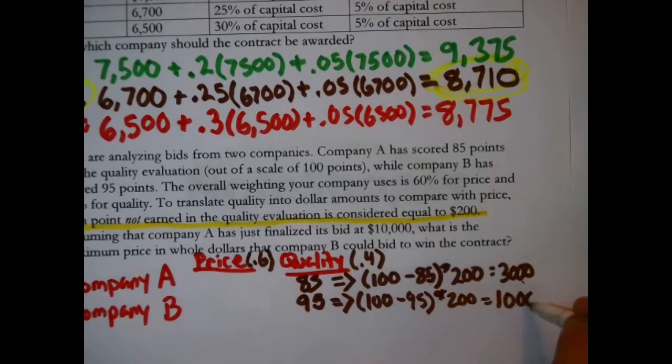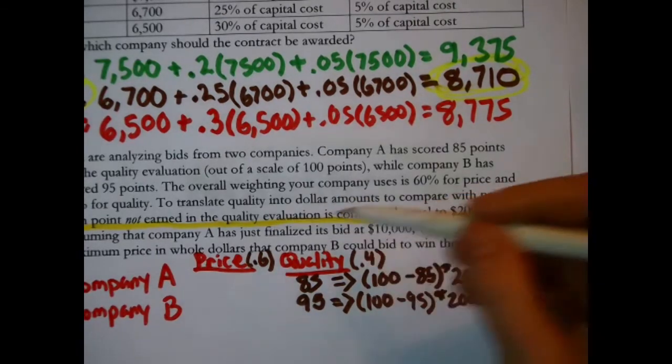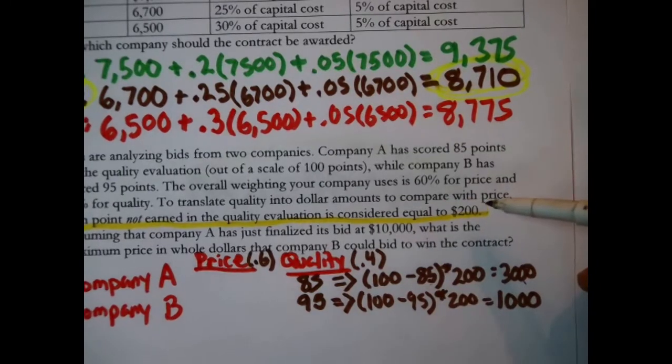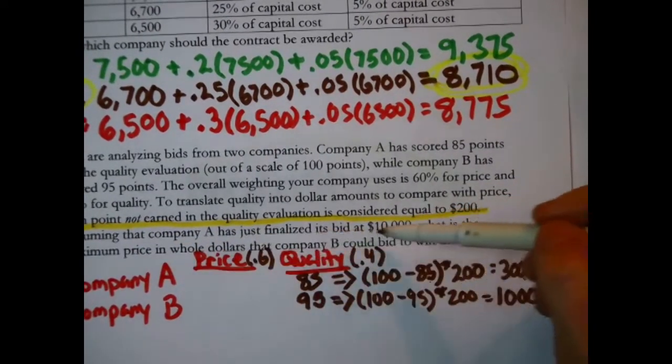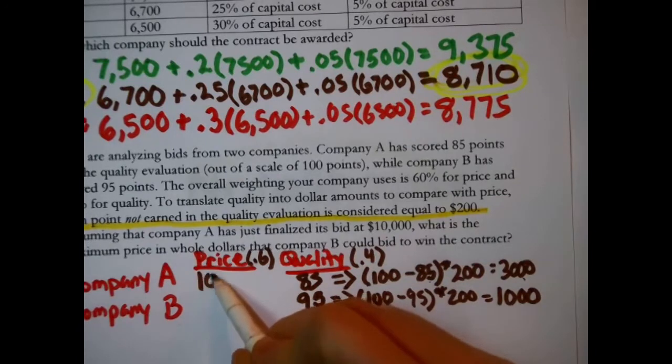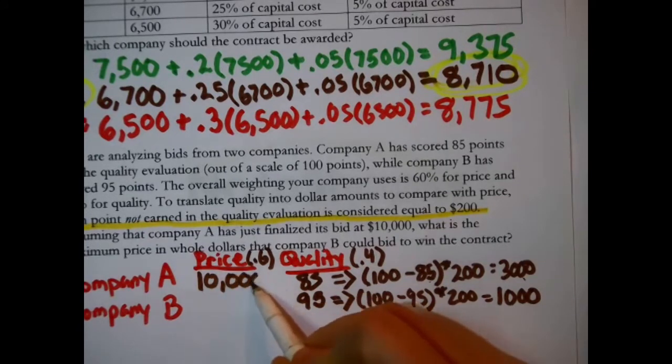They have better quality. So notice that that's a lower score, because now we're kind of turning it into a penalty or a cost. Okay, fine. That's 1,000. Now, that means that we're through to here. What else are we told? Assuming the company A has just finalized its bid. Its bid, that's the price. Okay, we have something to fill in here at 10,000.